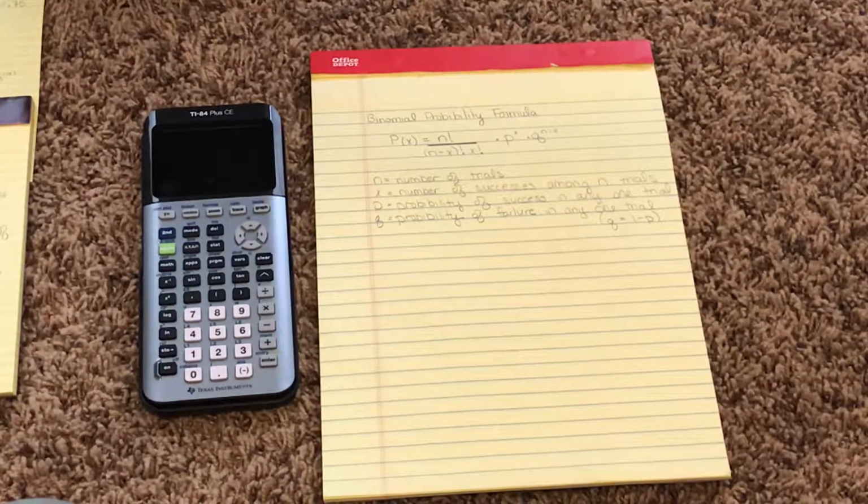X is the number of successes, so how many times you completed a show, or you answered a test answer correctly. P is the probability of success in any of the trials, so let's say you have multiple choice questions. So the probability of getting it correctly, if you just randomly choose one, is 25%. And then Q is the failure, sorry. It would be the opposite of 0.25, or 1 minus P, which would be 0.75.